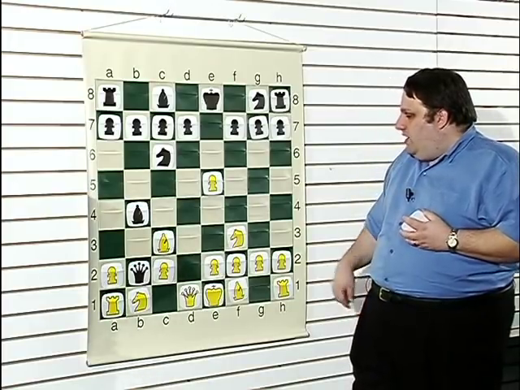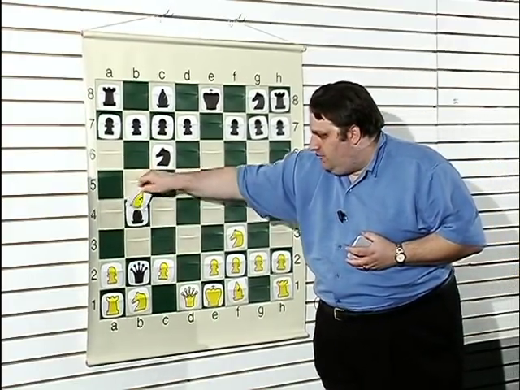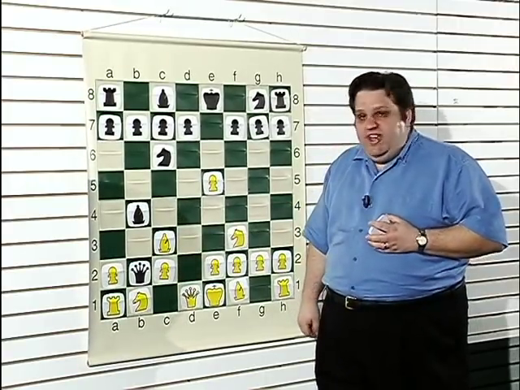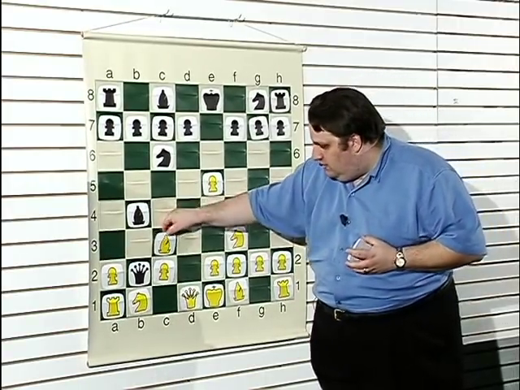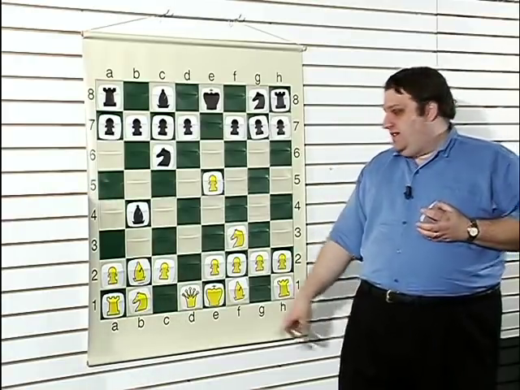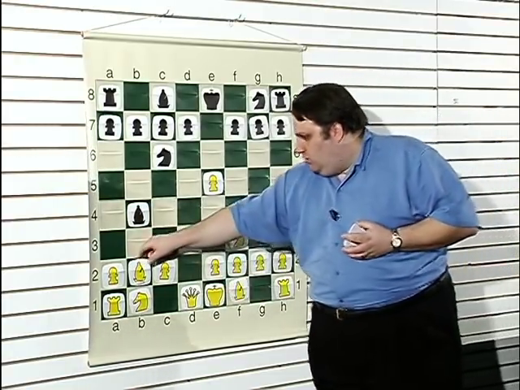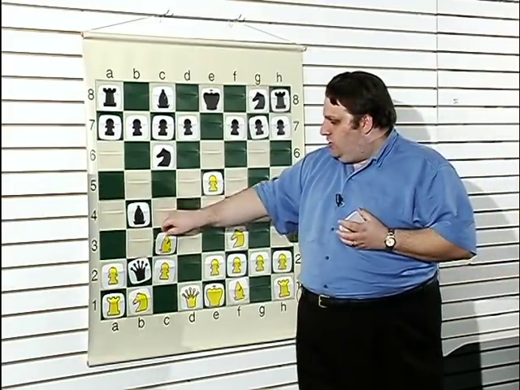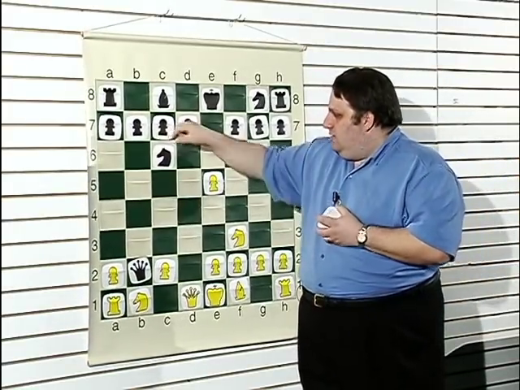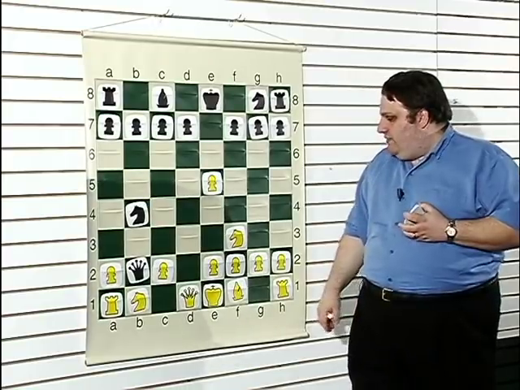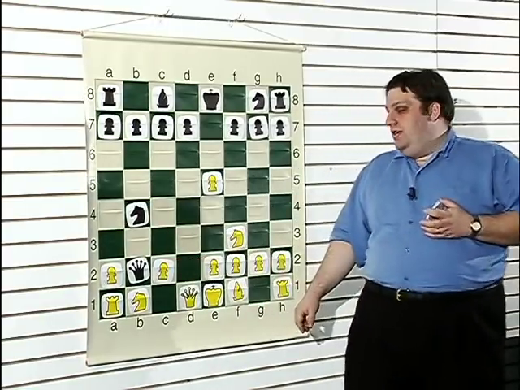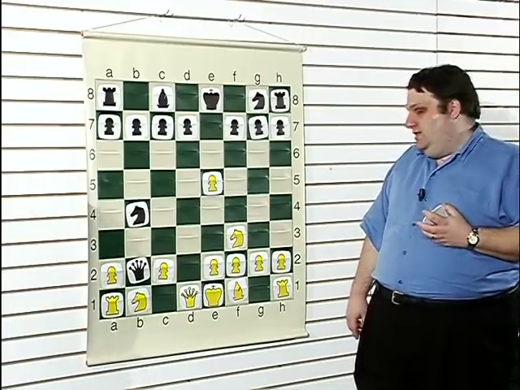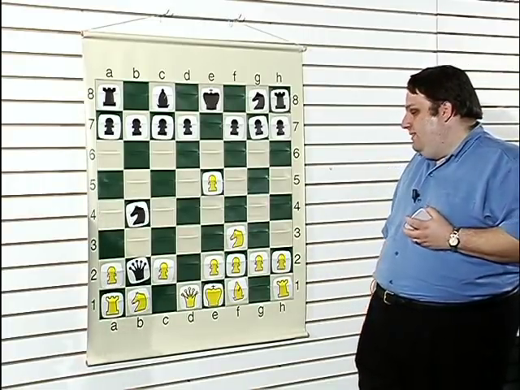And now white has two moves. He can capture the bishop, or he can protect his bishop. Unfortunately for white, he cannot capture the queen because of one of our favorite tactics, the pin. White would be in check. Let's look at both of these moves. Bishop takes bishop, knight takes bishop, and we have a very annoying attack on c2 and a very annoying attack on a1. White is helpless. He cannot stop either threat.